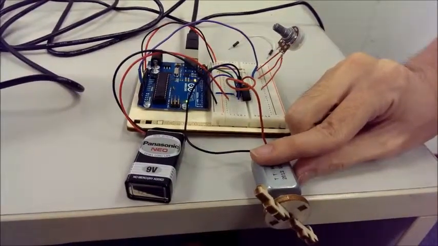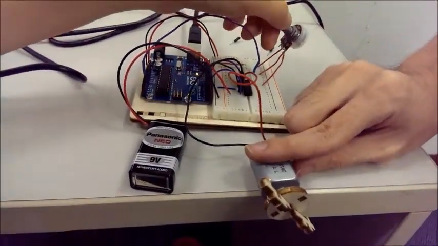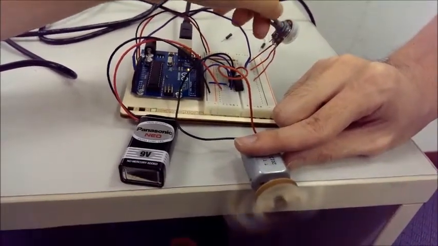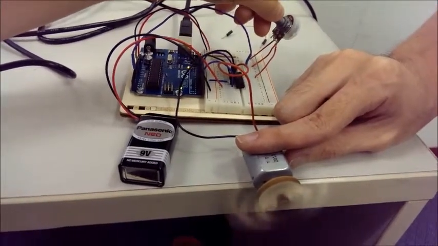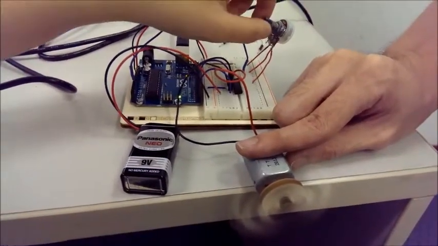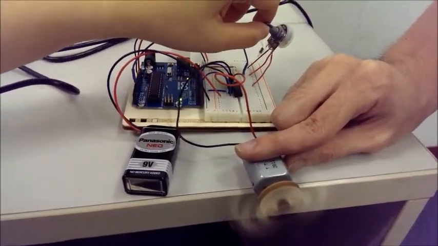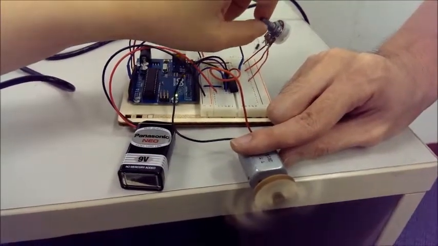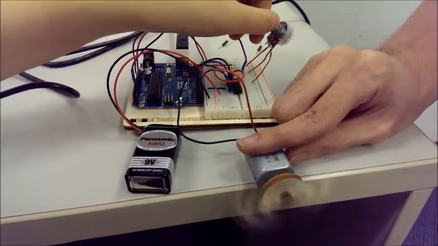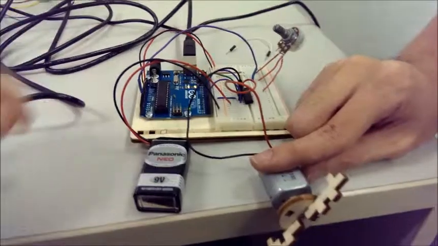Control the speed of the motor. The speed of the motor will be increased if we increase the value of the potentiometer. As you can see from the wood rotor, it will spin faster. And when we reduce the value of the potentiometer, the speed of the motor will be decreased. As you can see from the serial monitor, this will show the value of the resistance and the speed of the motor.